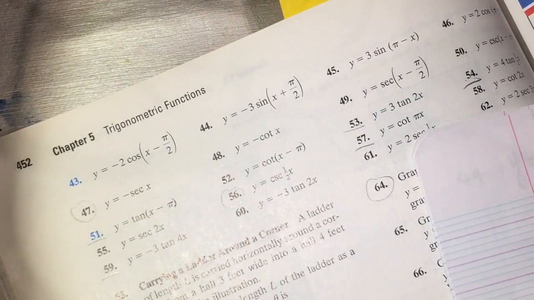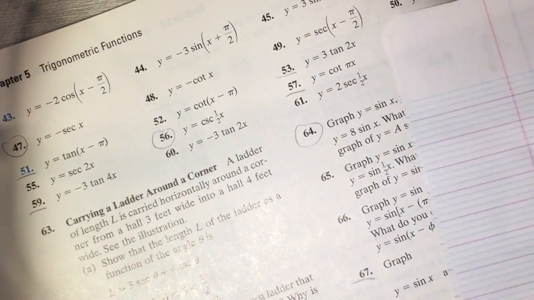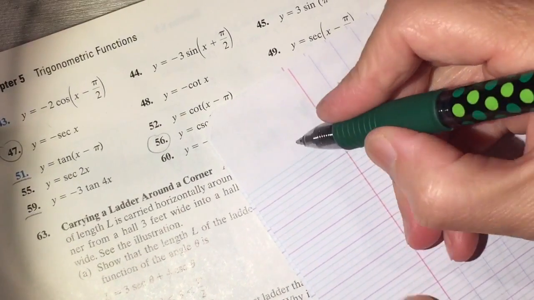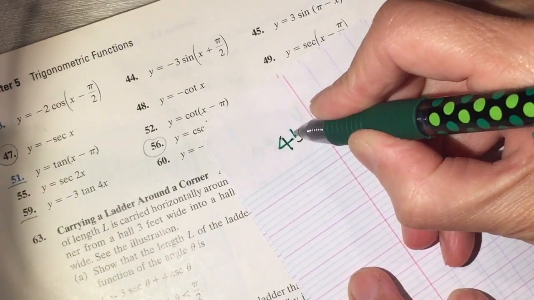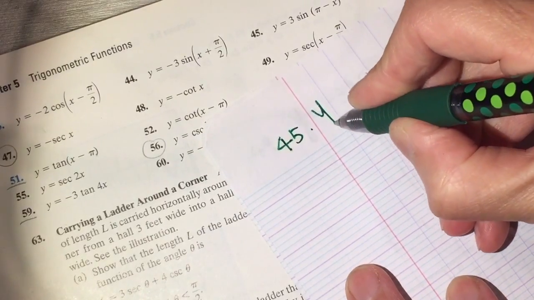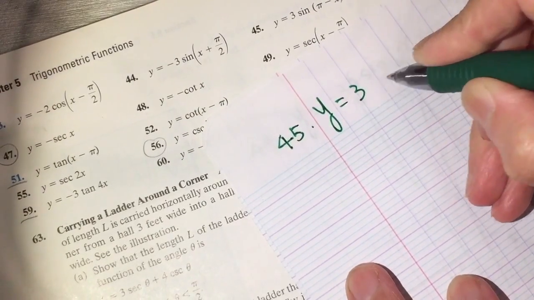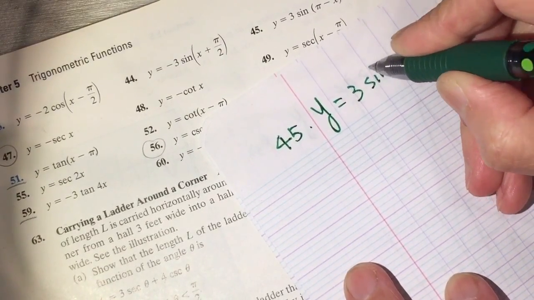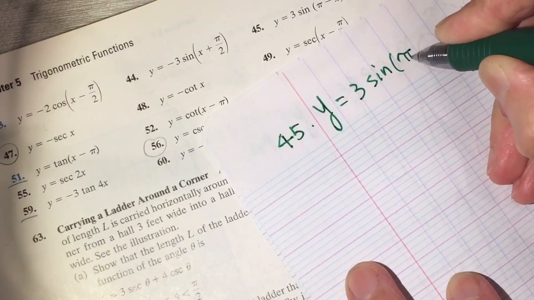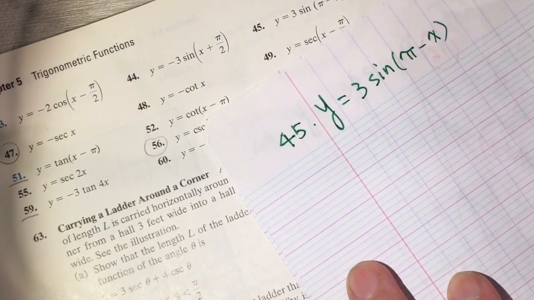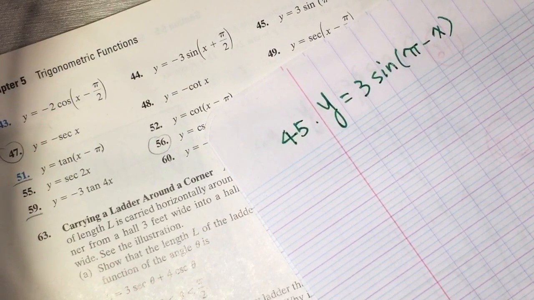Okay, hello dear friends, let's take a look at number 45. Let me copy this problem. Let's see if we copy it right. y equals 3 times sine (pi minus x).